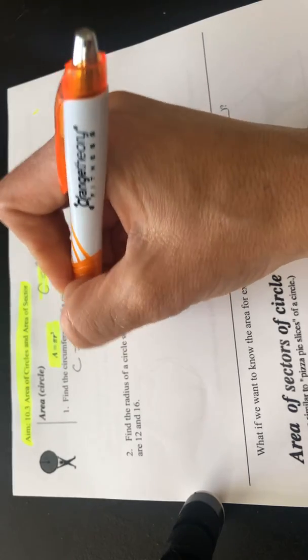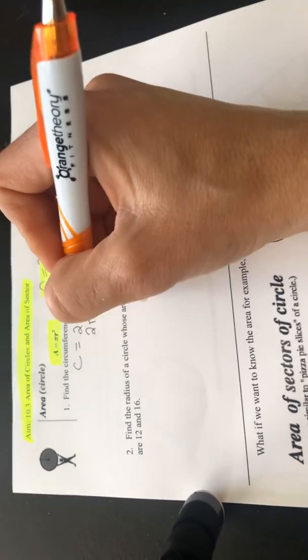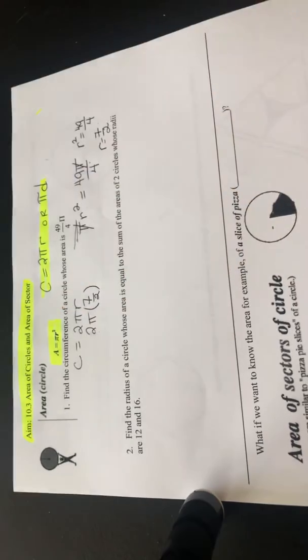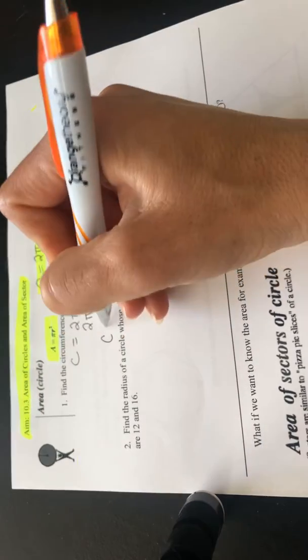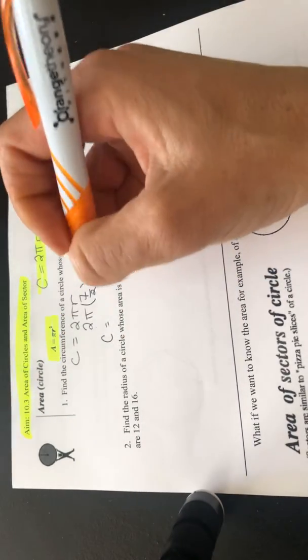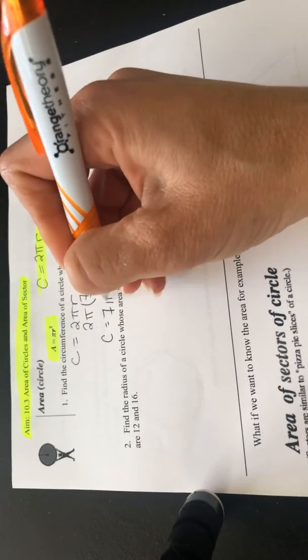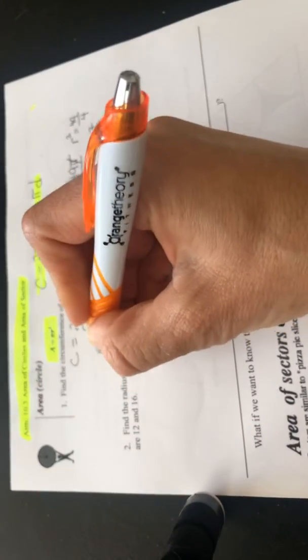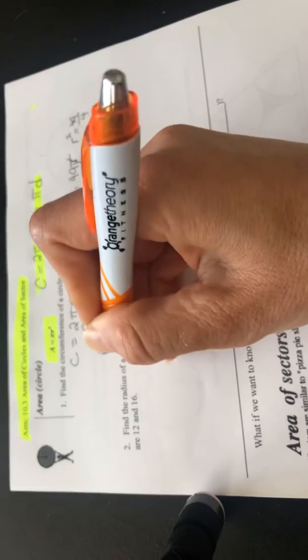It's just working with the radius and your circumference. Let's substitute 7 over 2 right in for my radius. So your final answer for the circumference would be 7 pi. Eventually this will adjust to my hand and the paper.